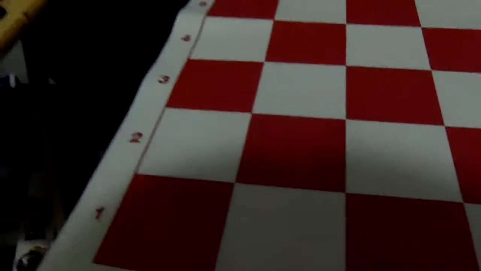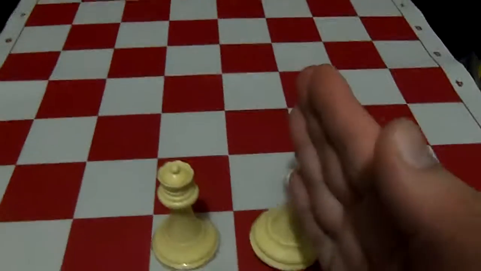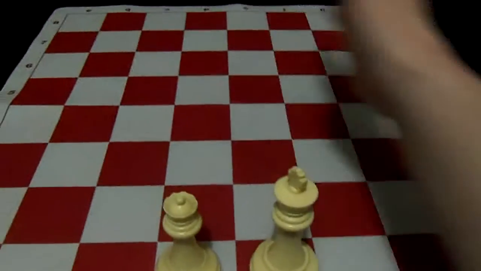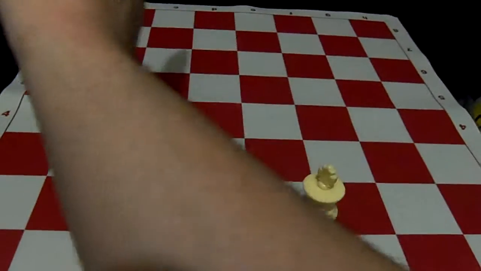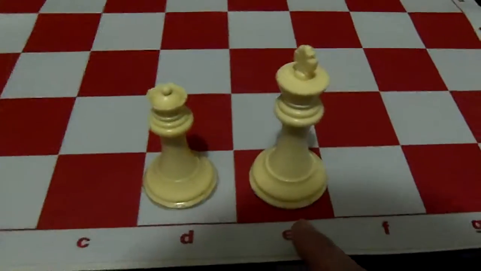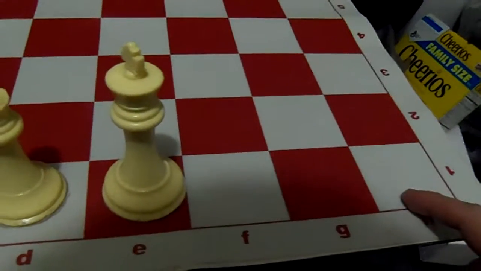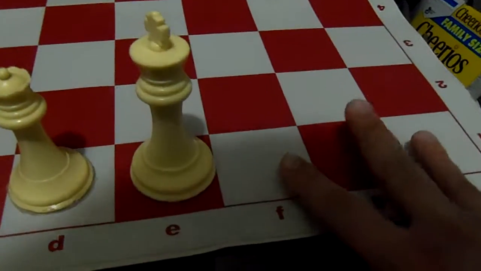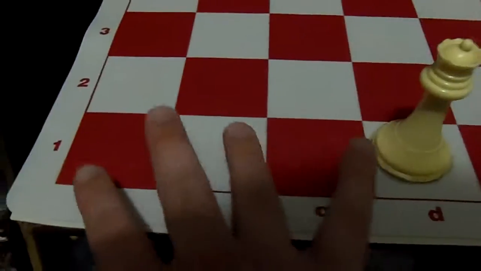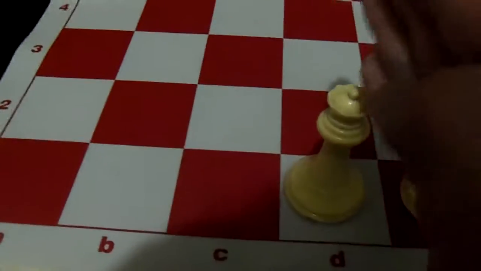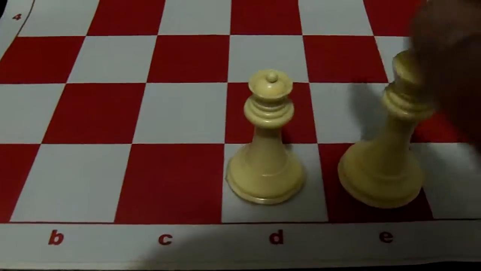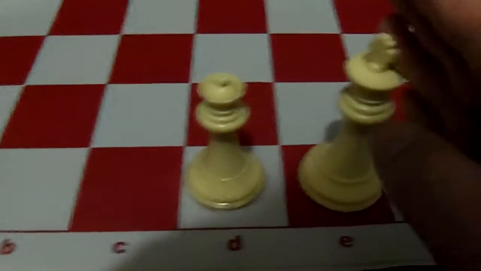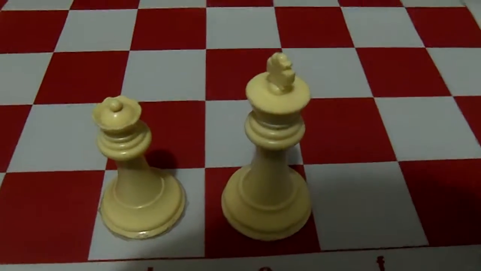So let's say we got the king and the queen set up. This half of the board has an even number of squares, 32. This half of the board has 32. So from the king to his rook is the king side. This is the king side flank. This is the queen side flank. Everything from her to the left is queen side flank, or queen side. Everything from him to the right is the king side.